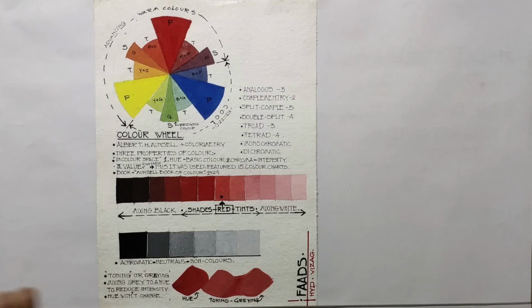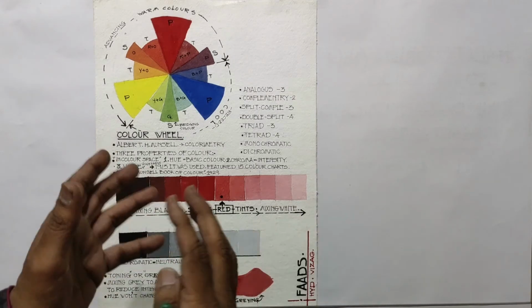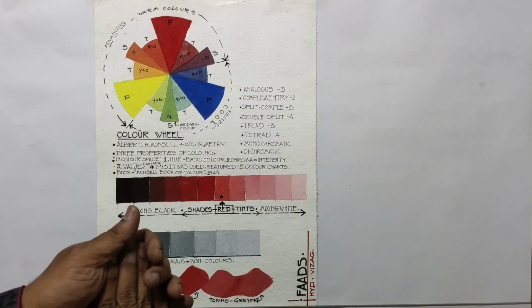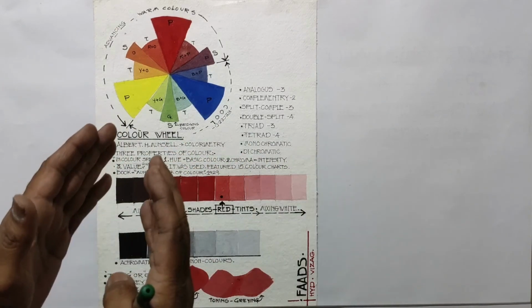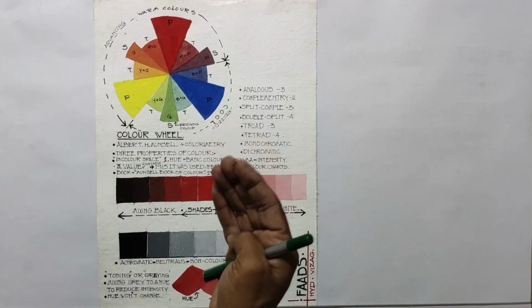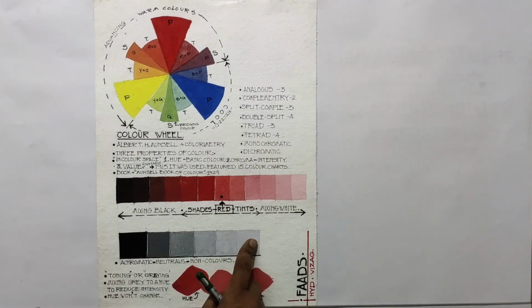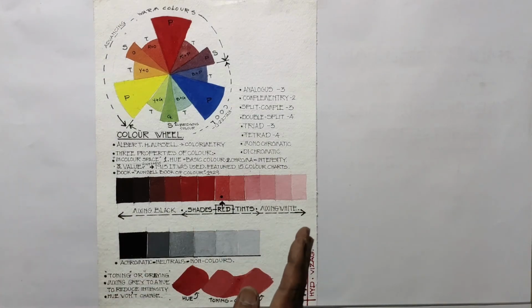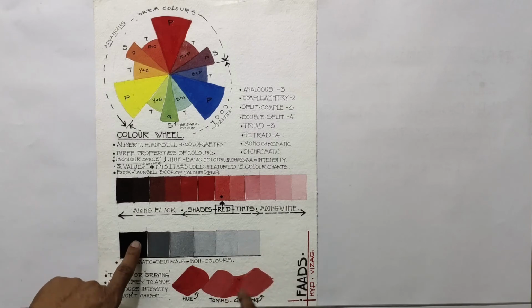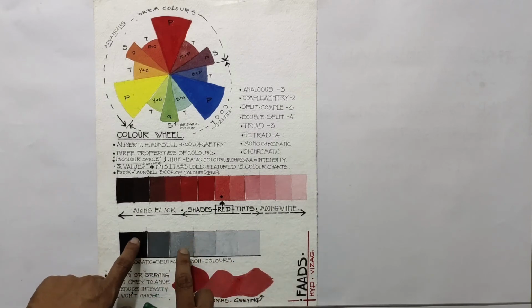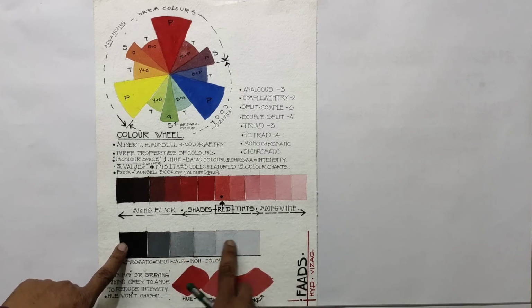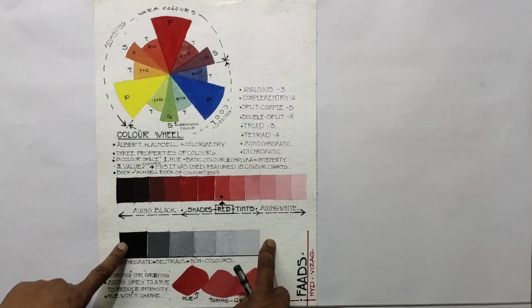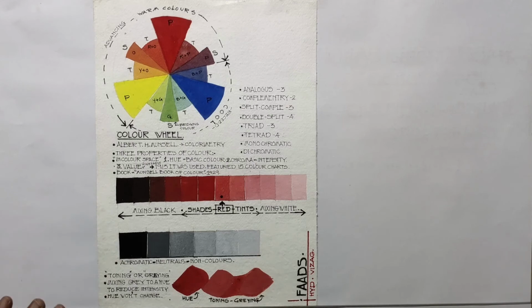Mixing black and white in different proportions gives different grays. N number of grays will come between black and white. Grays fall between the black and white. These are known as achromatic colors, non-colors or neutrals.